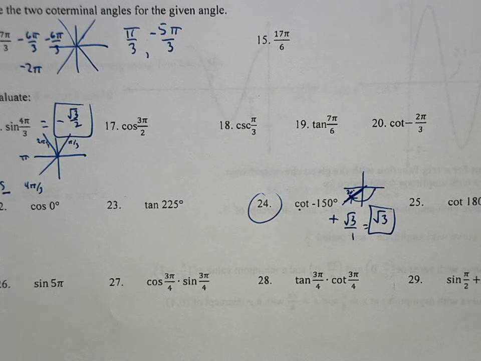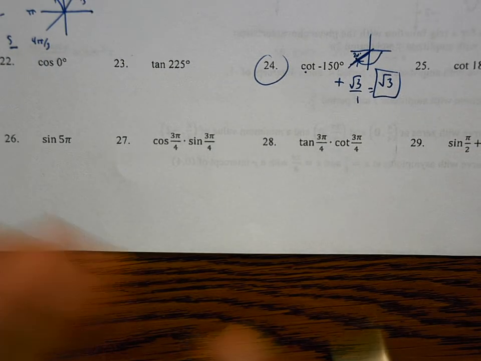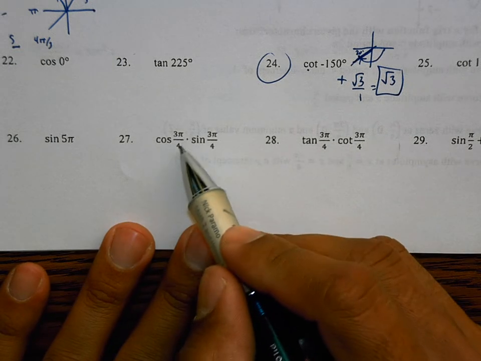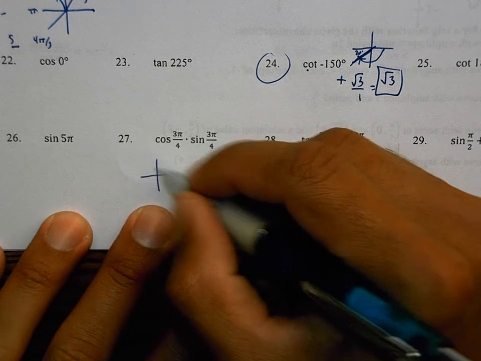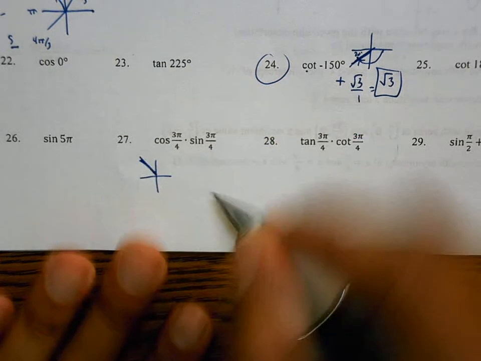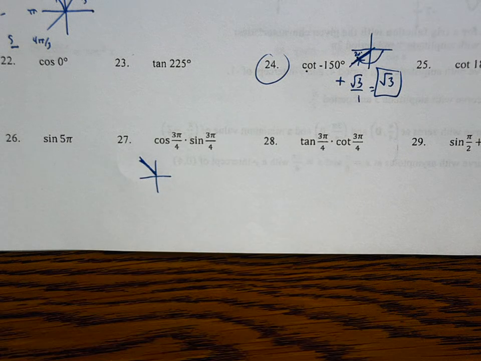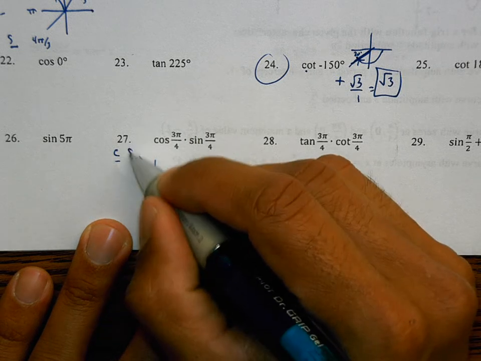In all the problems that you have, knowing the unit circle, knowing the hand trick will get you out of a lot of stuff. It'll even help you solve problems like 27, 28, and 29. 27 says, what's the cosine of 3 pi over 4 times the sine of 3 pi over 4? Well, where is 3 pi over 4? It's right here. If you don't know, 1 pi over 4, 2 pi over 4, 3 pi over 4. Cosine is negative. Sine is positive there.